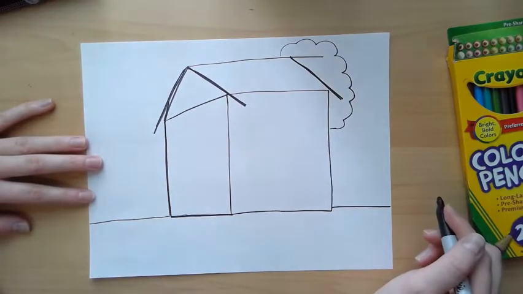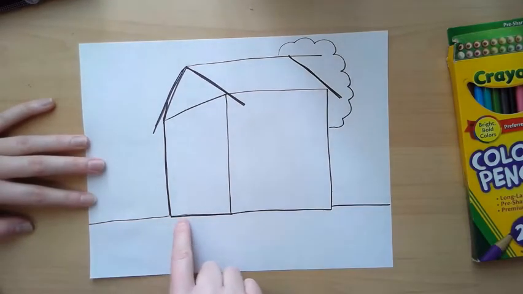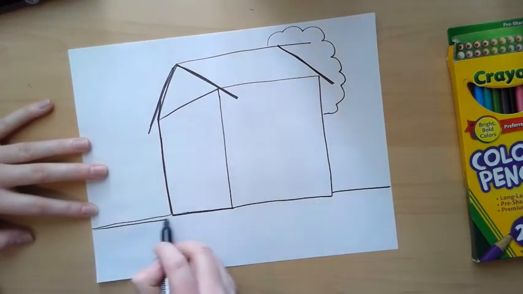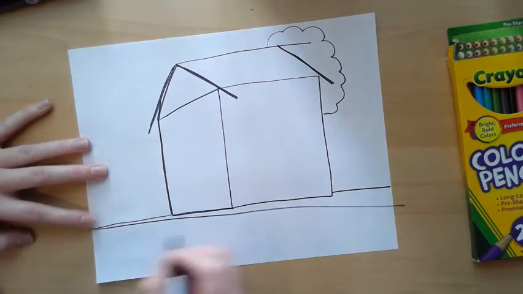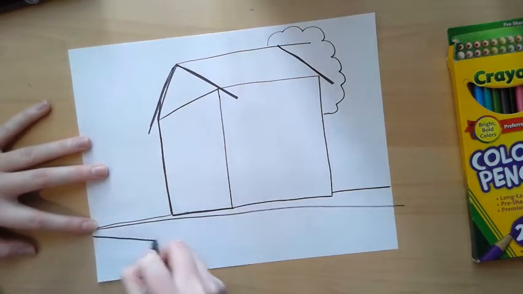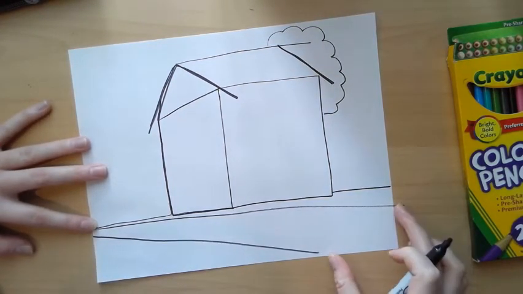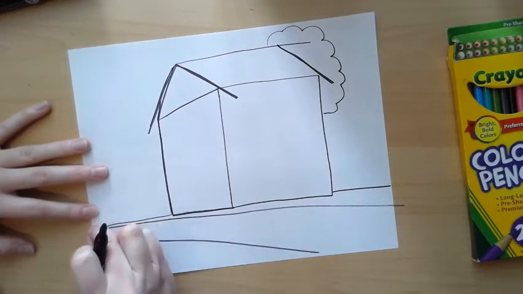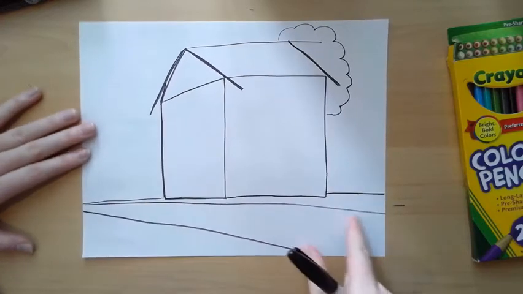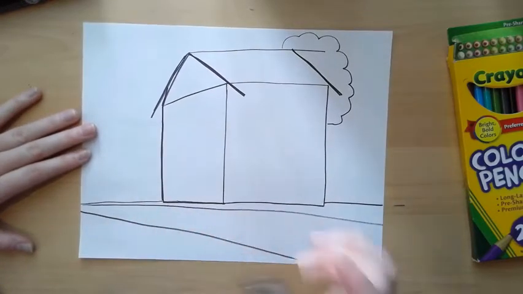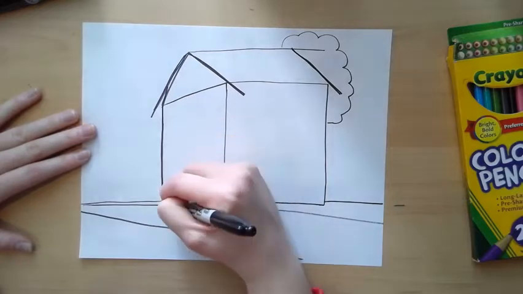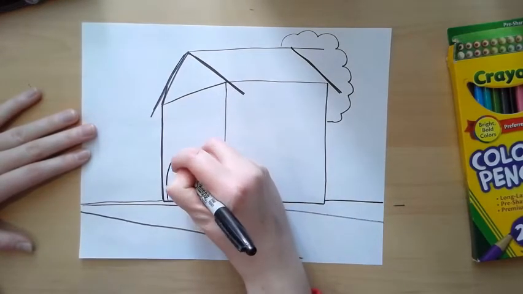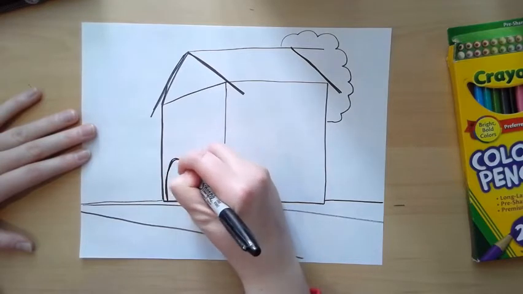And the sidewalk would be parallel to the house. You can make it a little bit in perspective by making it get wider toward the bottom of the page and smaller as it goes away from you. So this is going to look like a triangle, and the front door goes right to the sidewalk. So you can make a little door however you want to. It doesn't have to be a rectangle.